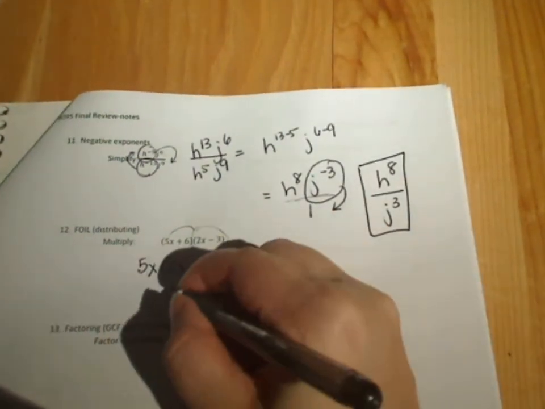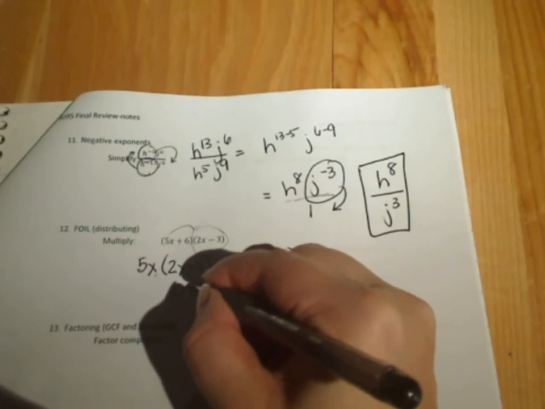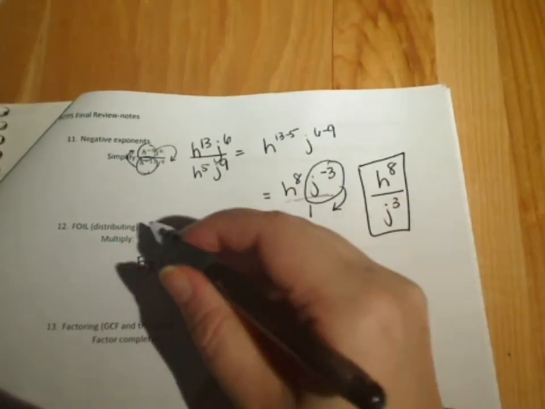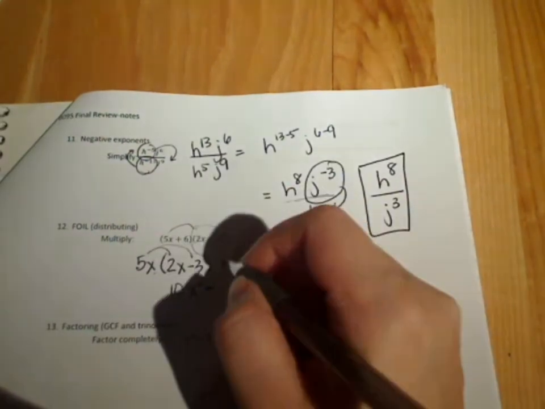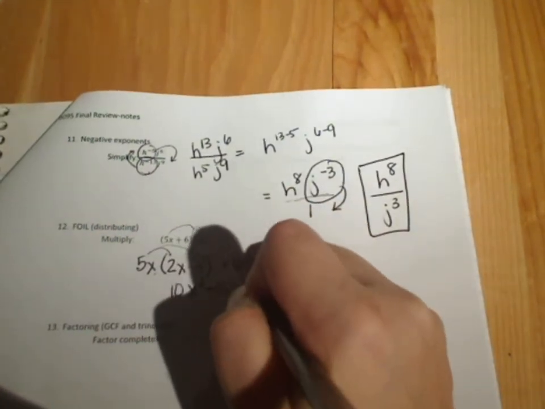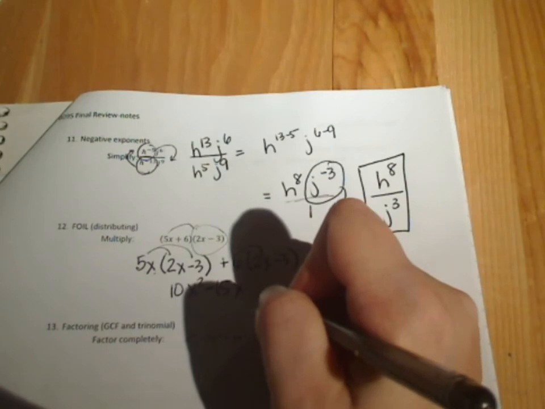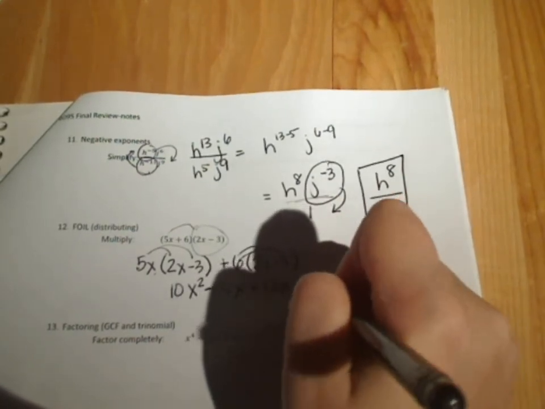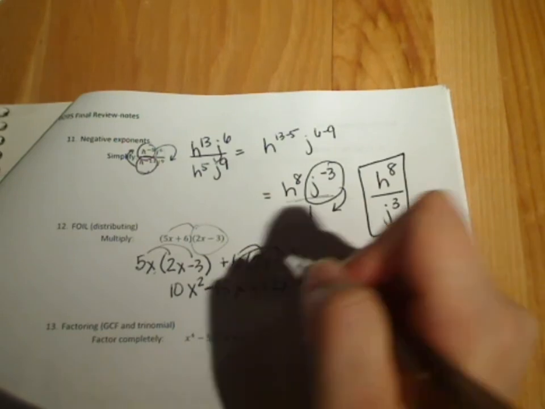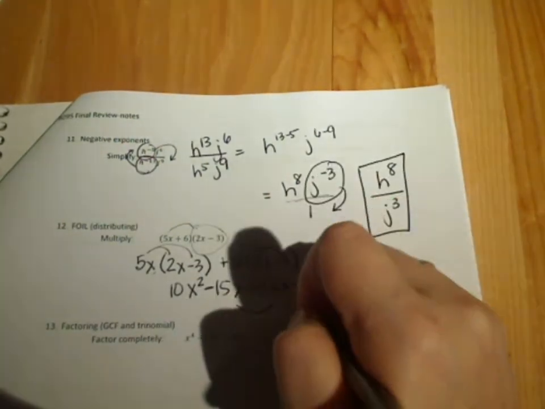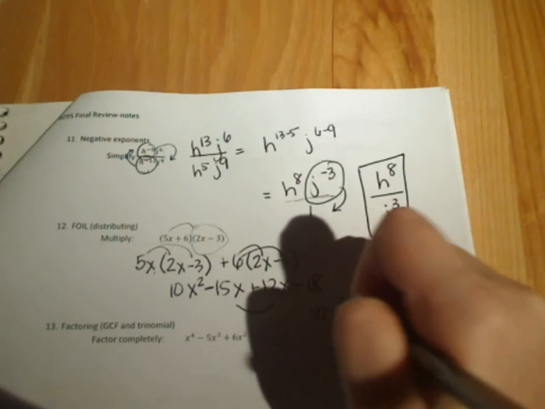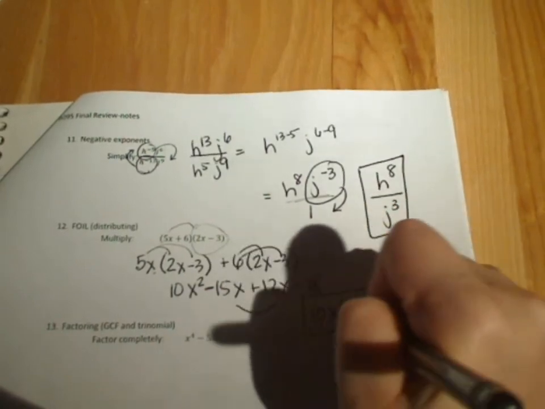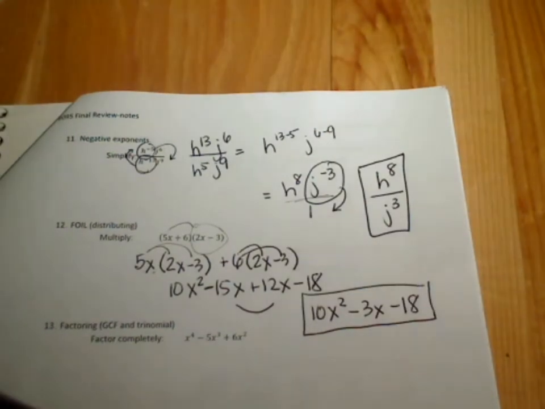5 times 2 is 10. X times x is x to the 2nd. Minus 5x times negative 3 is negative 15x. This is positive 12x, and this is negative 18. Last thing you do is simplify like terms. 10x to the 2nd minus 3x minus 18. That's all you have to do.